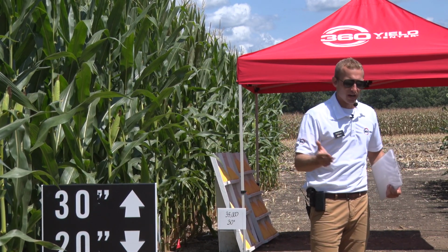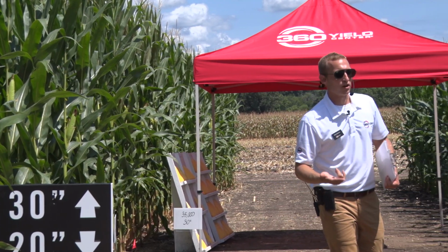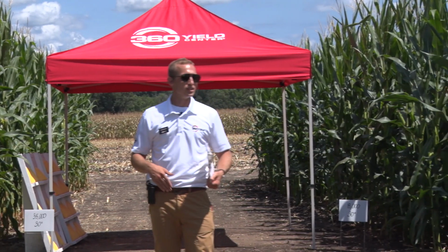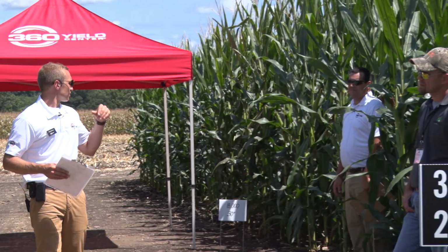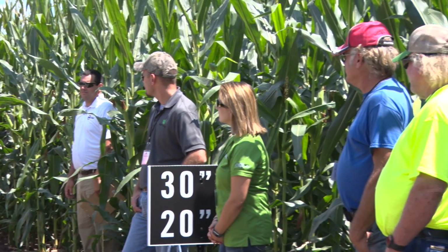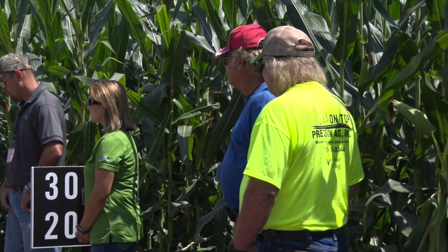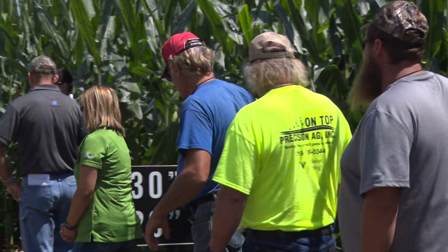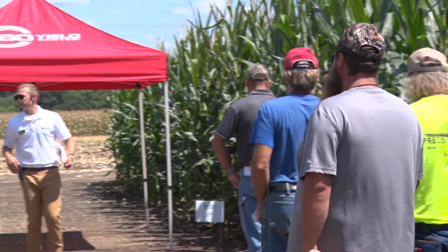You can spoon feed it all the way along because you have the water holding capacity. You can put more nitrogen on when you need to. So this plot is really large, and so what we did on the ear boards here, we'll walk down to them. What we did is we cut it down to one hybrid instead of looking at all three. We try to show the differences in between that.